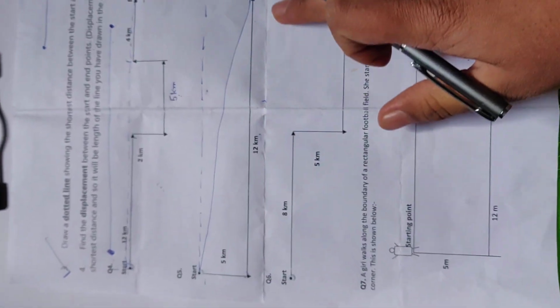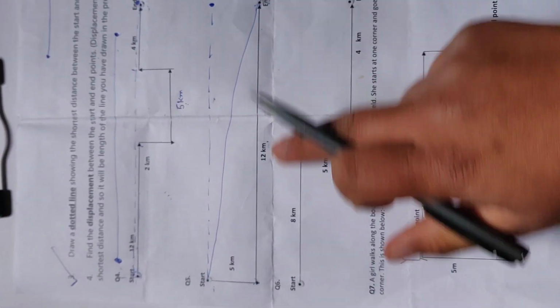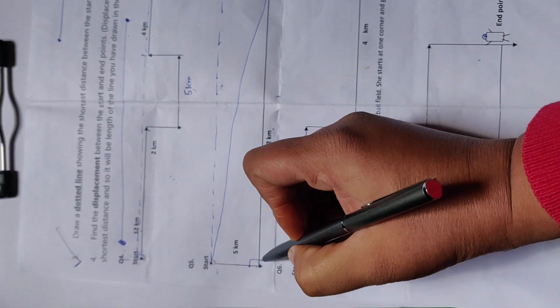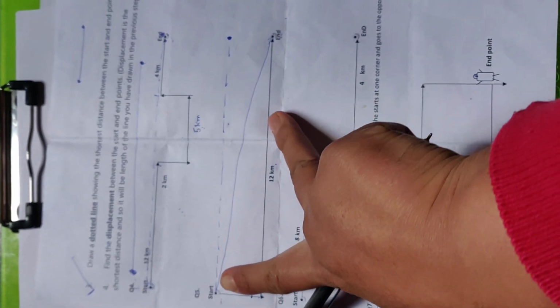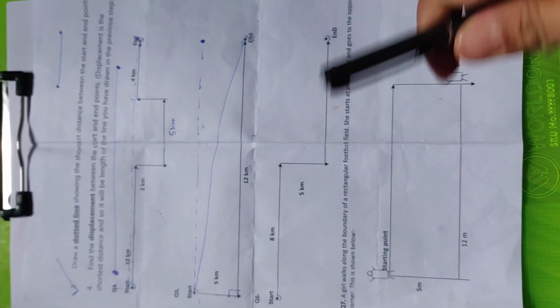Now if you look at it carefully, you will find the shape of triangle, right angle triangle. Now you have to apply Pythagoras theorem to find the length, to find this hypotenuse, which will give you the displacement. Clear? Now in third question, again you have to, there is no problem in finding distance.